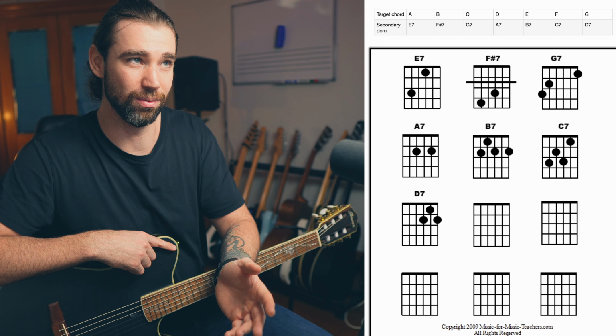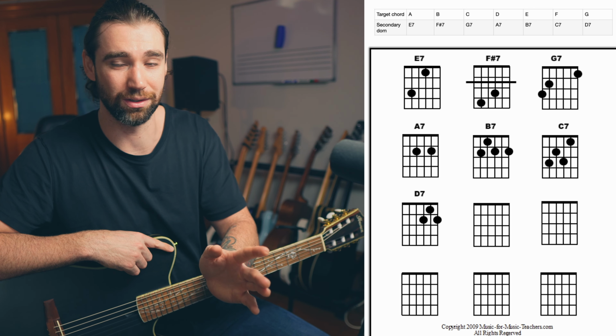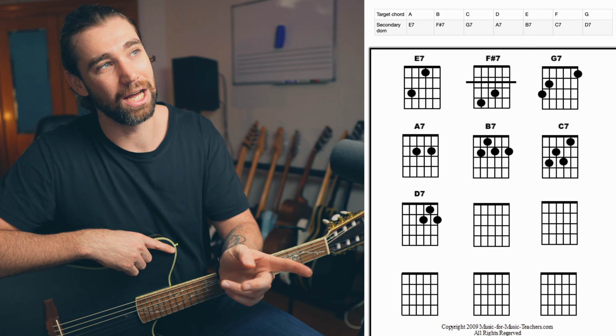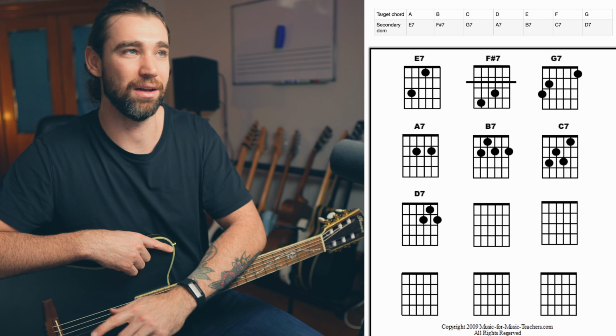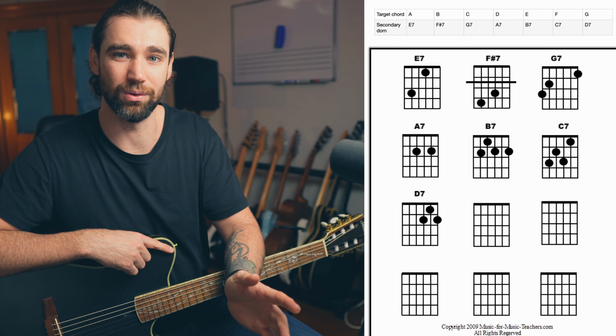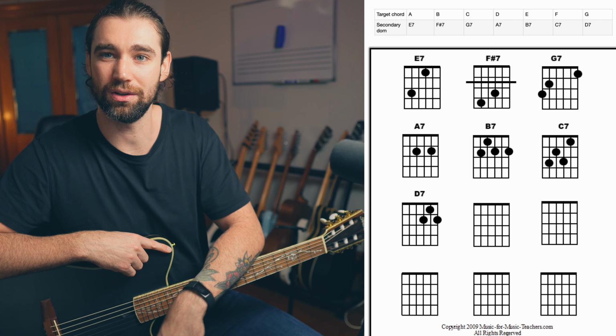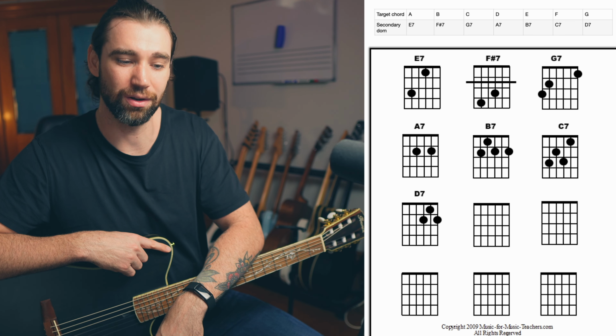You get the idea. Then in front of it, I have a secondary dominant chord you can put in front of that target chord to create that effect that I just showed you before. And below that, I also have a chord chart of how to play all these dominant 7 chords. If you already know your own voicings of dominant 7 chords, you can use those, but if you don't know how, you can just use these ones.